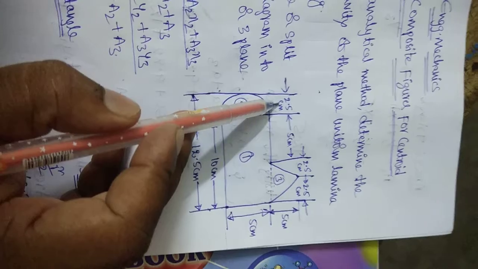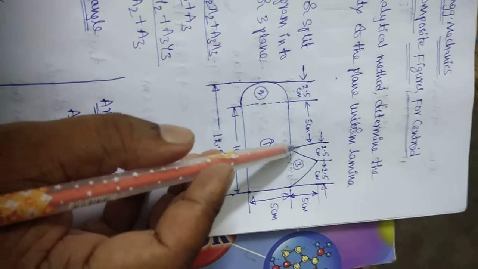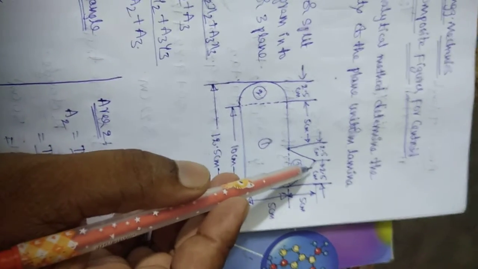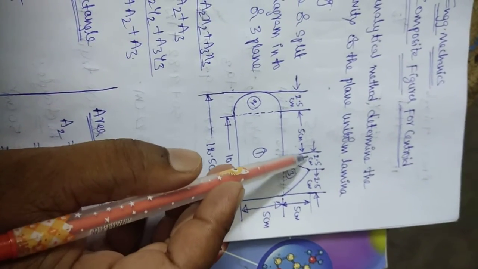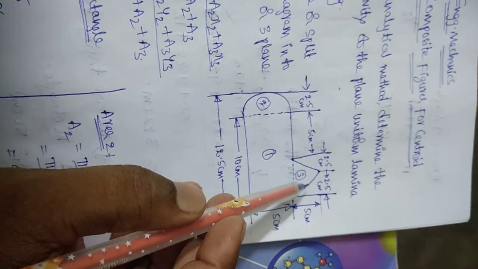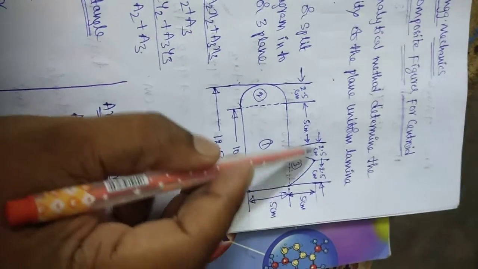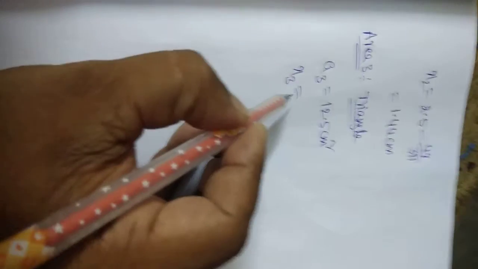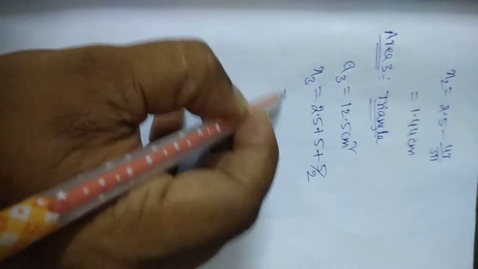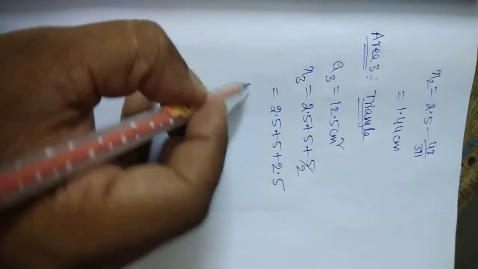We have 2.5, plus 5 up to this triangle, and for the triangle we divide by 2, so 2.5 plus 5 plus 5 by 2, which is 2.5 plus 5 plus 2.5, equal to 10 centimeters.